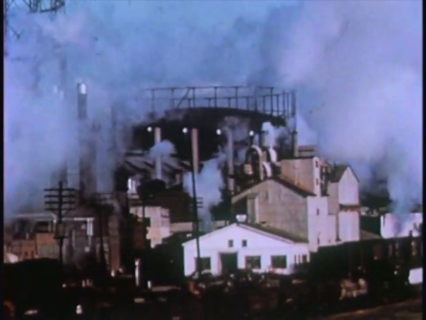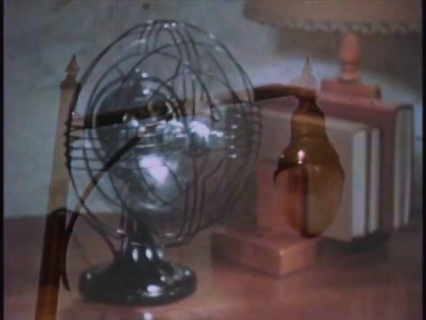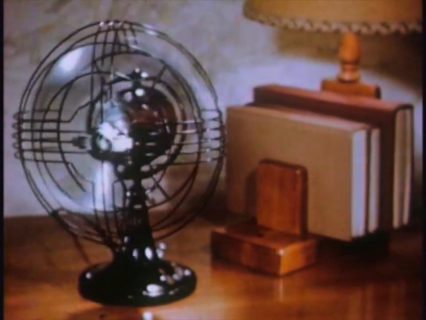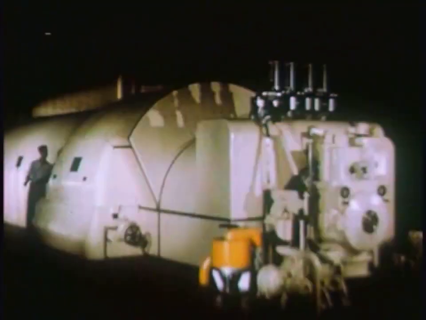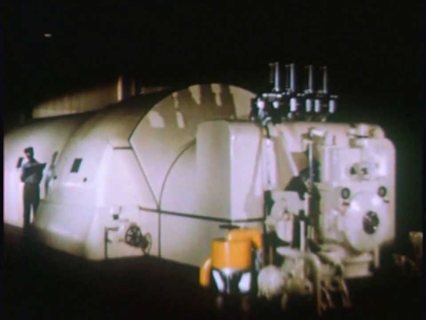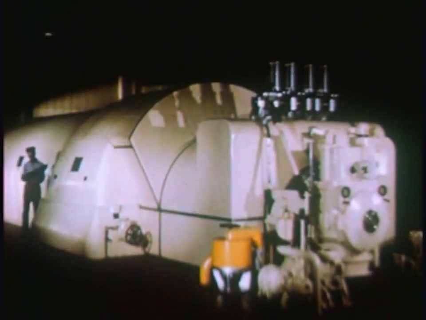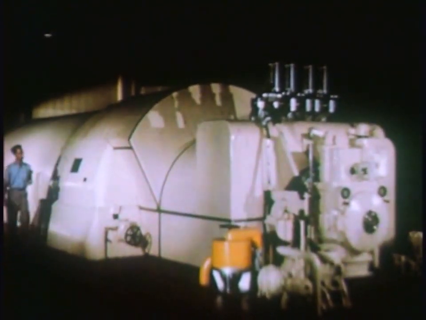Power for industry, transportation, and light, as well as for many other conveniences we use in our daily lives. Our own sources of current able to perform these amounts of work are the electromagnetic generators.